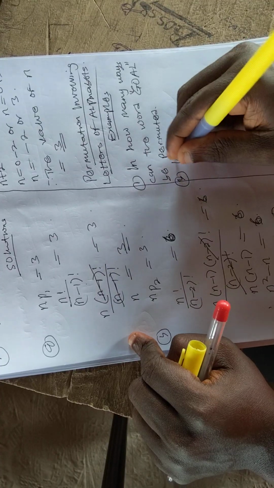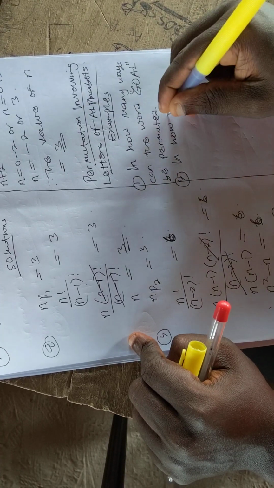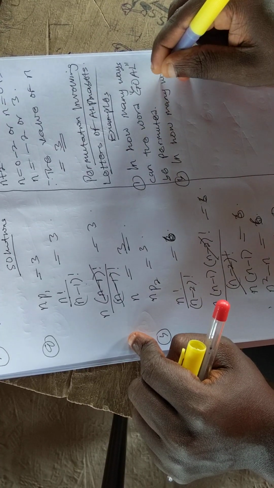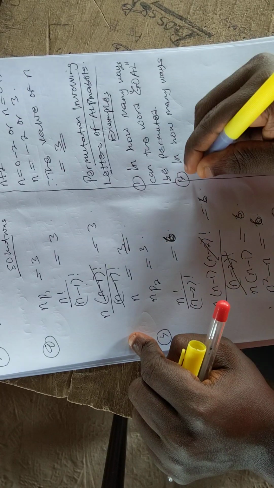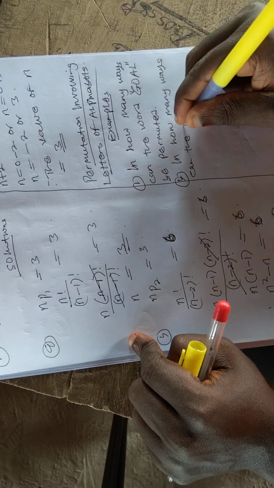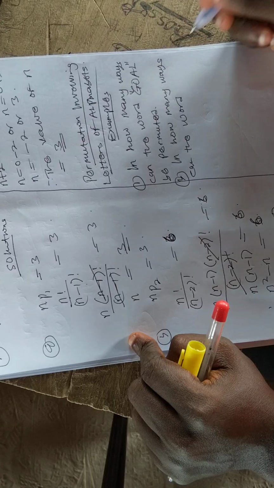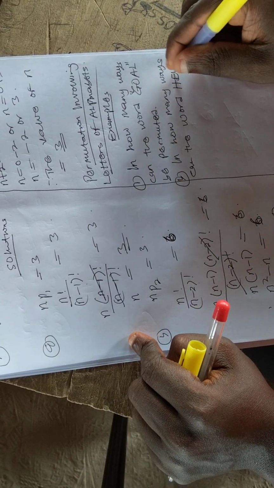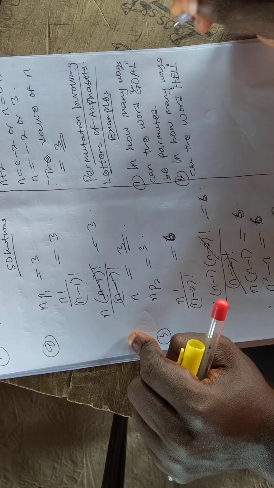Then B, in how many ways can the word "LOLL" be permuted?